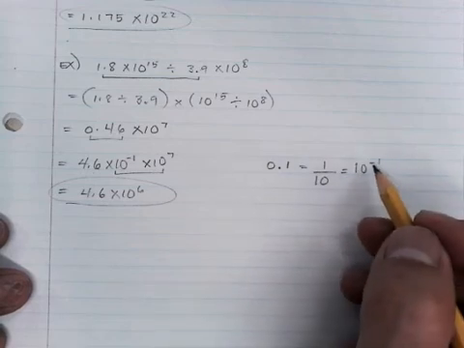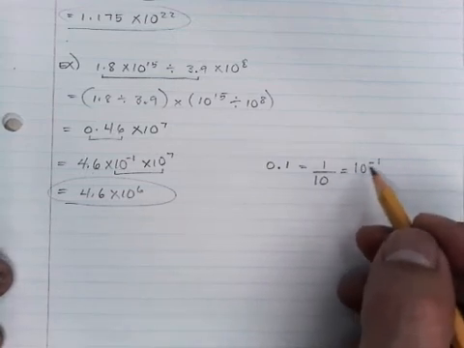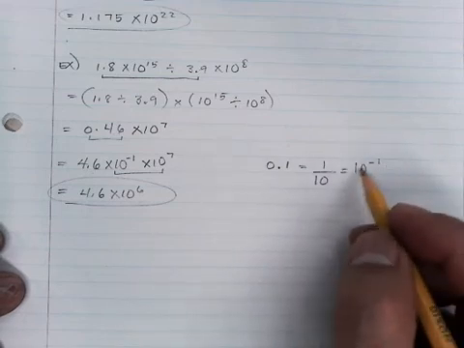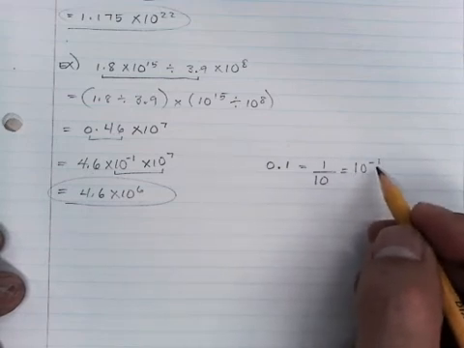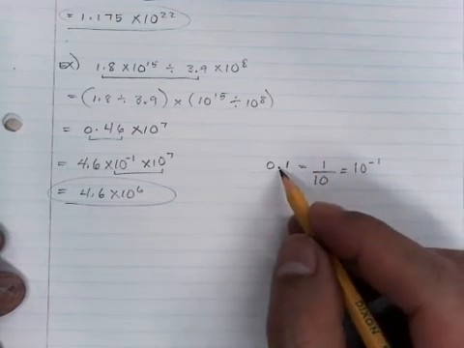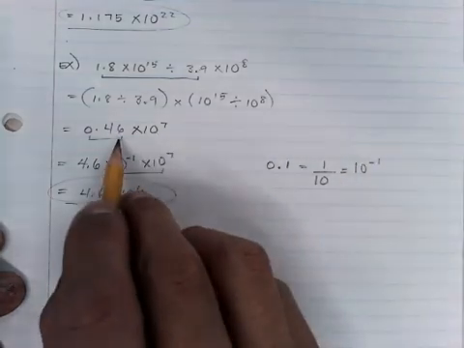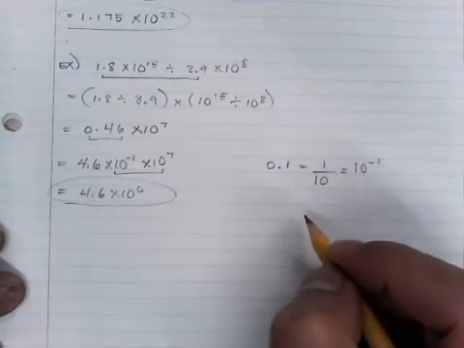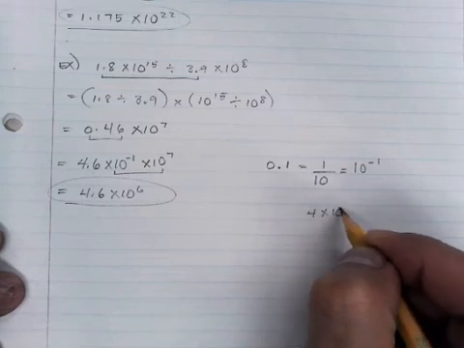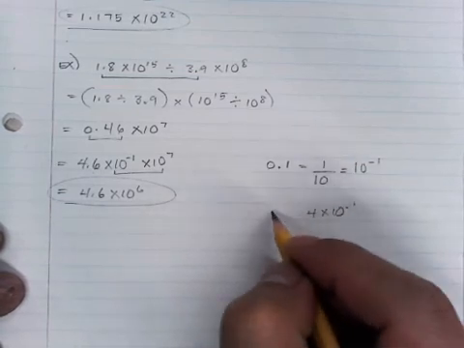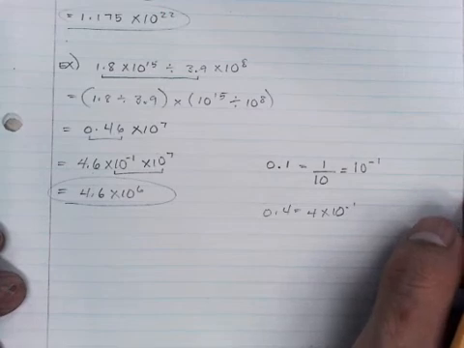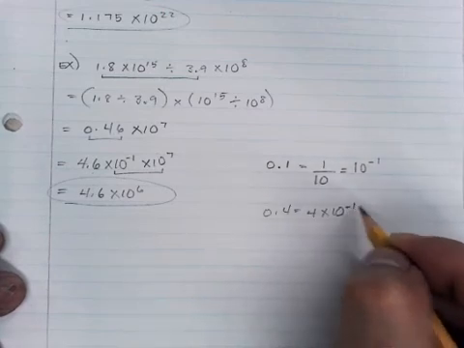I'm also going to upload an explanation of what negative exponents are, but technically this is what that is. 10 to the negative 1 is equal to 0.1. And because this 4 was in the tenth place, that'll be 4 times 10 to the negative 1. That's what 0.4 is going to be.